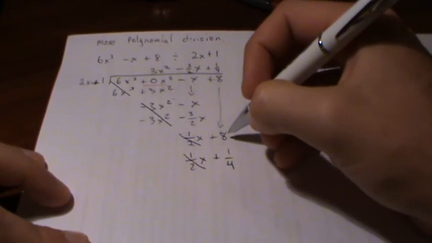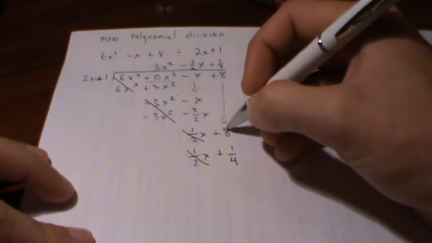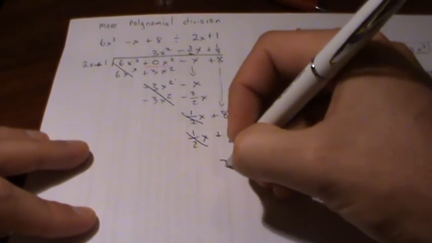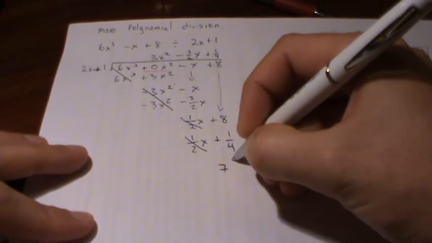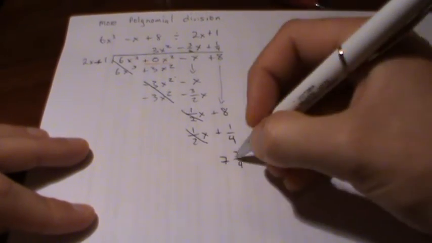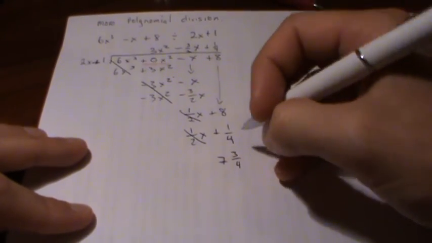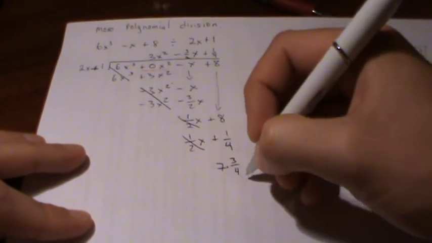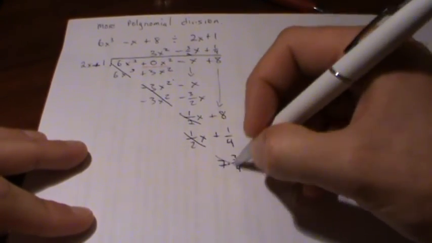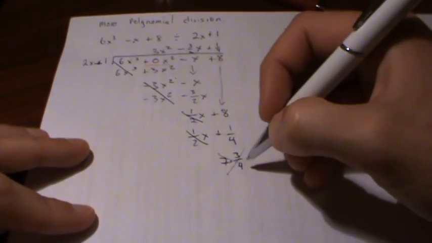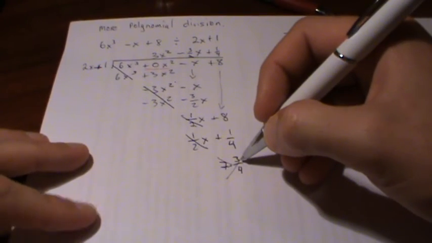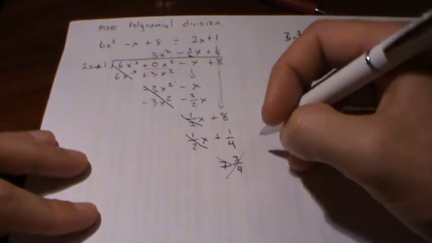Now I gotta add these, or actually subtract. 8 minus 1/4 would be 7 3/4. And that is our situation there, which I'll change to an improper fraction, because I don't like mixed numbers. 7 times 4 is 28, plus 3 is 31/4.